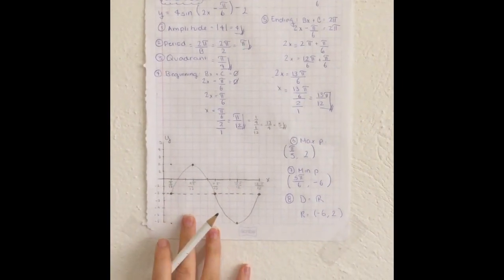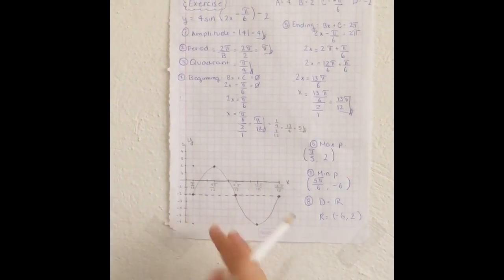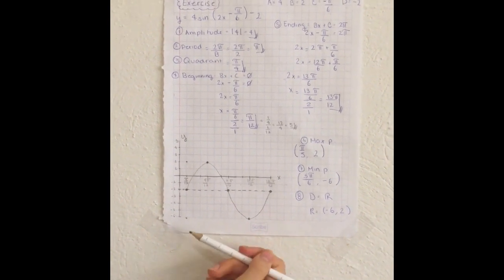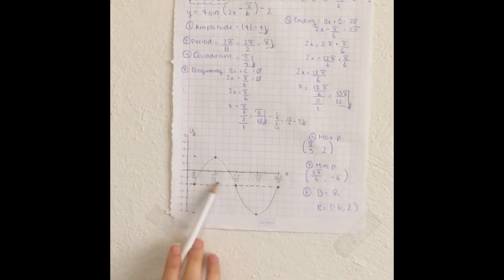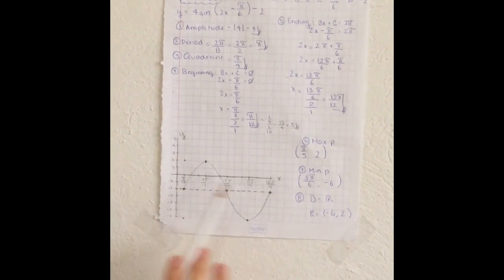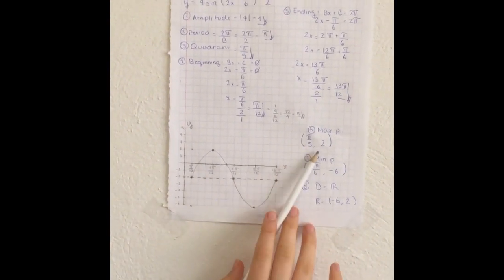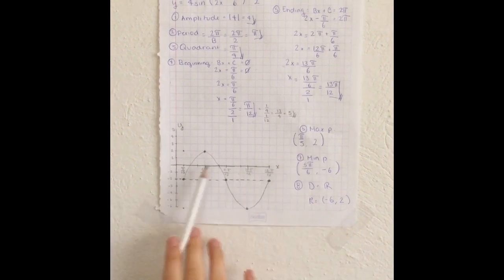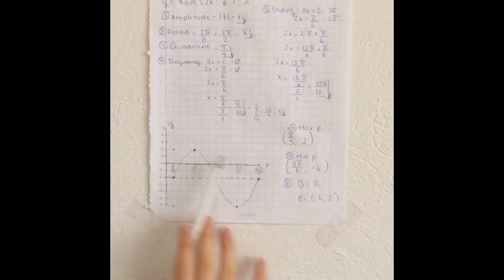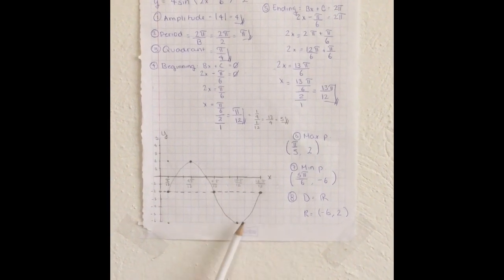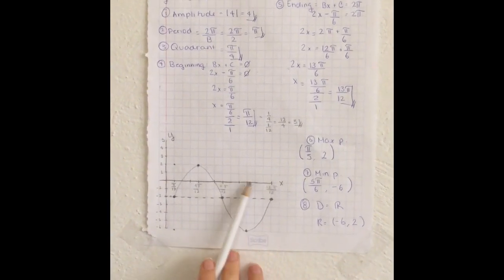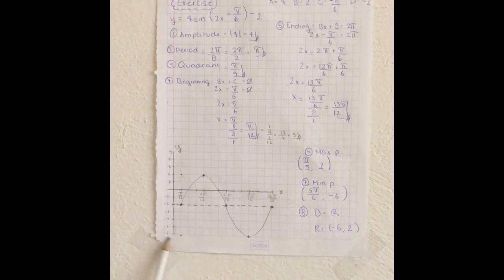Now we have this equation. We're going to get the maximum, minimum, point, domain, and range. The maximum, as you can see, is 4π/12, but we're going to simplify, and it's going to be π/3, 2. Now the minimum point is going to be 5π/6, because we're going to simplify it, −6.